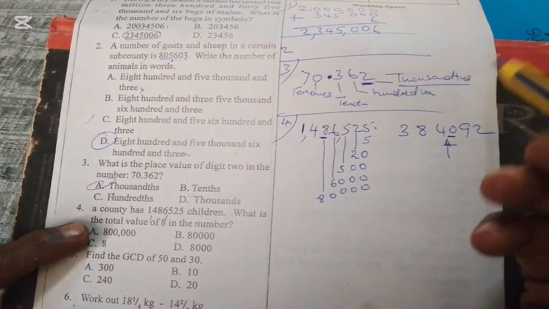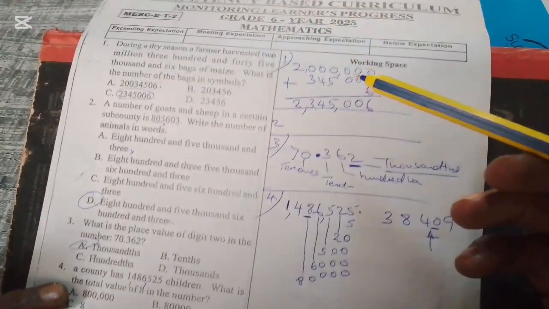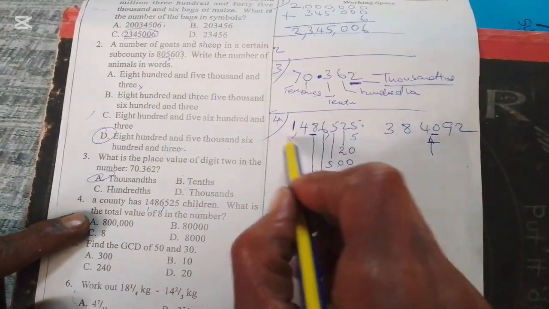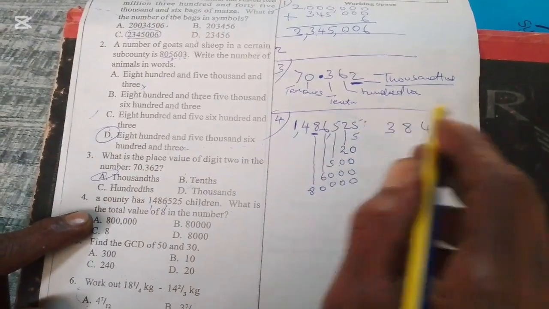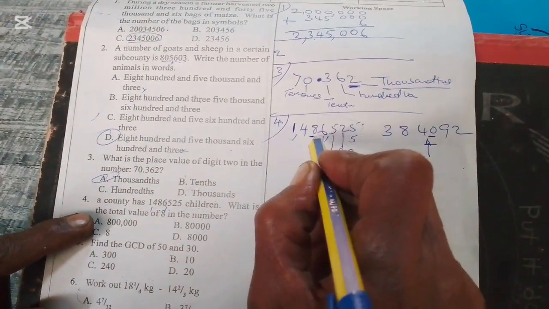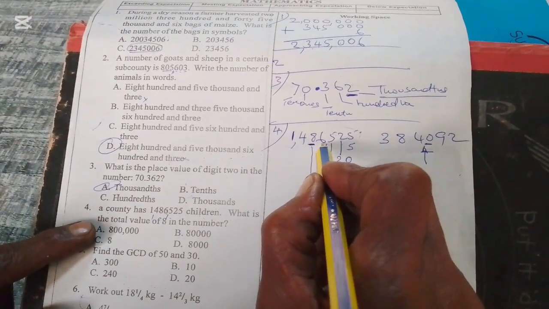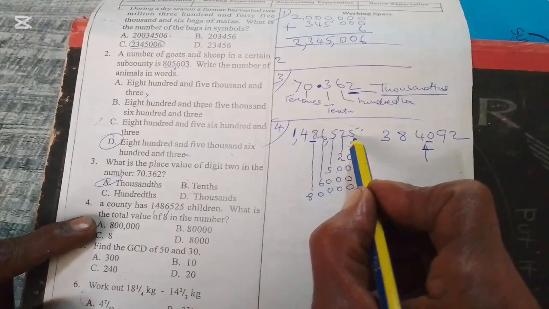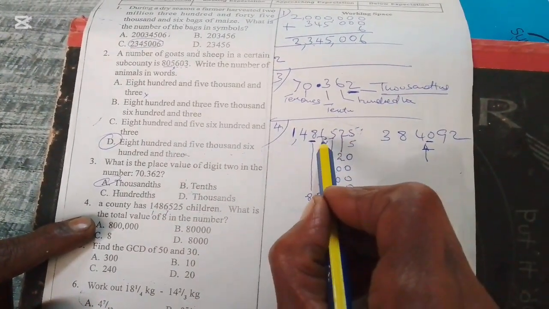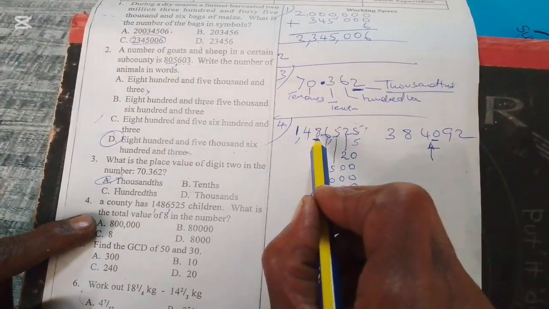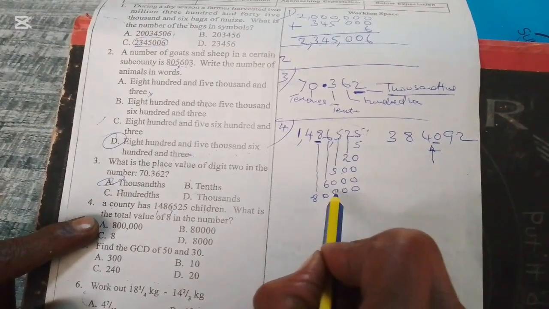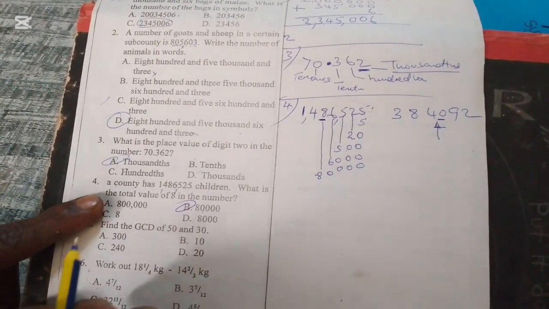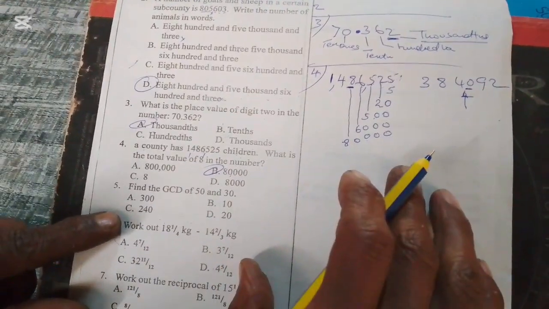Back to our question. Because of speed in mathematics, if you are asked the total value of any digit, you pick the digit itself, and the others are supposed to be zeros. So we have 20, 500, 6,000, 80,000. So we have 80,000, that is B, as our answer.